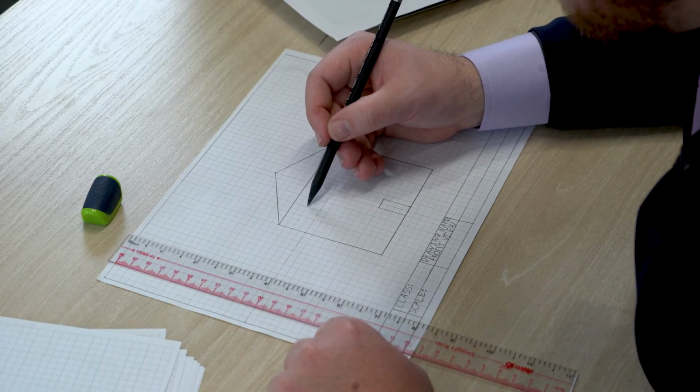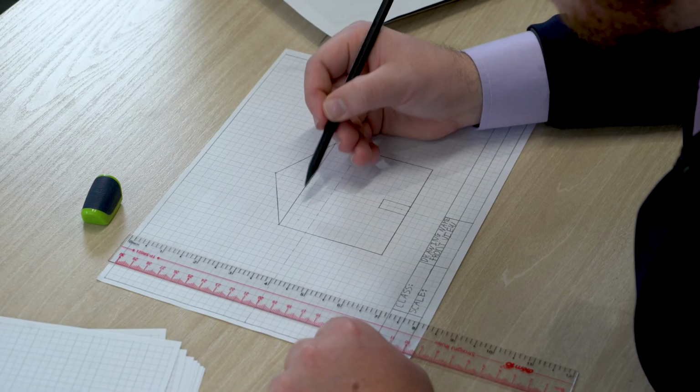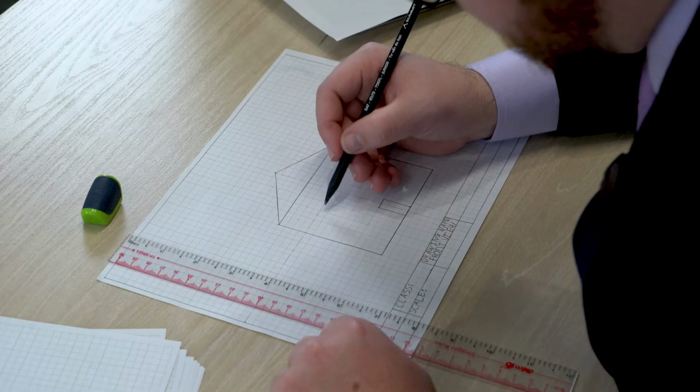Once we have that point, we're going to measure 4 blocks to the right. And then 3 blocks down.